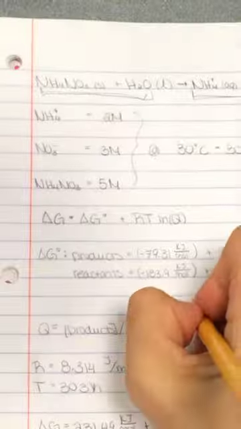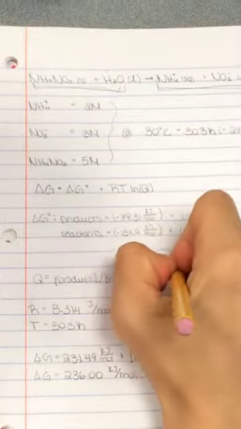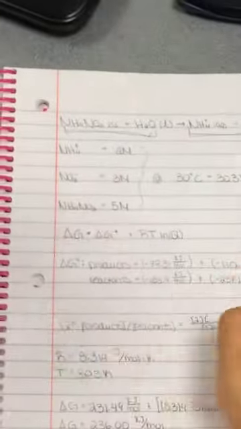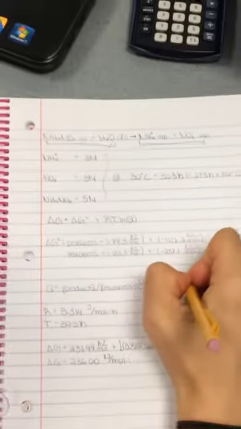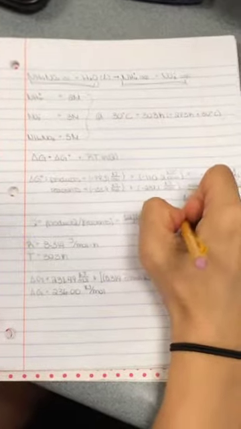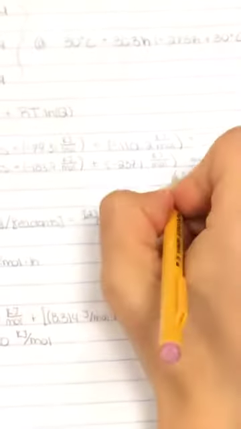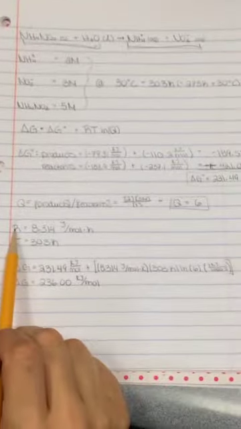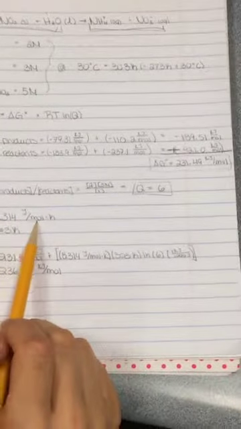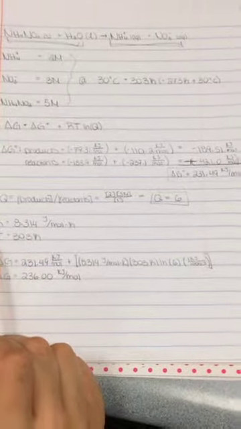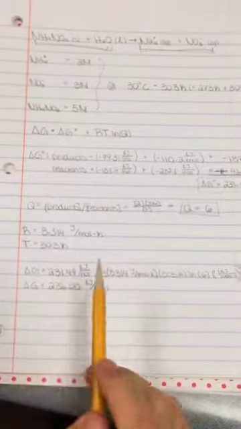Looking over here, we see that we have a 2 molar concentration for ammonium, and we have a 3 molar concentration for nitrate. This gives us a Q, or reaction quotient, of 6. Okay, so we are getting what we need for our equation. R, the gas constant, is 8.314 joules per mole Kelvin, and we found our temperature 303 Kelvin.